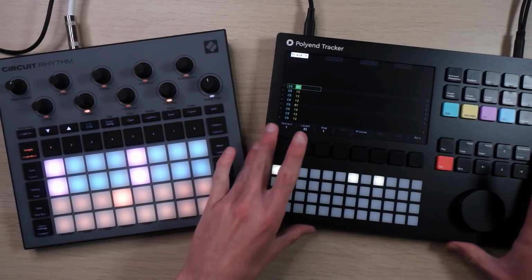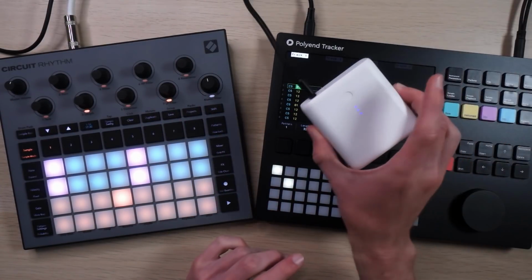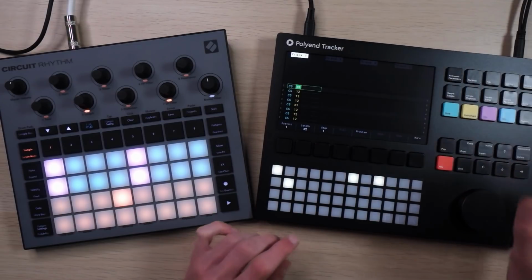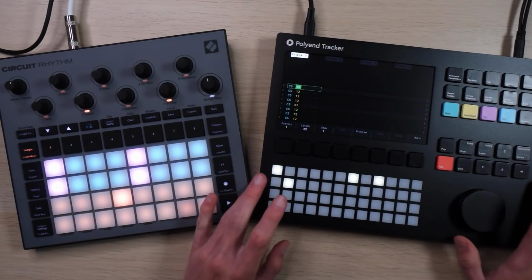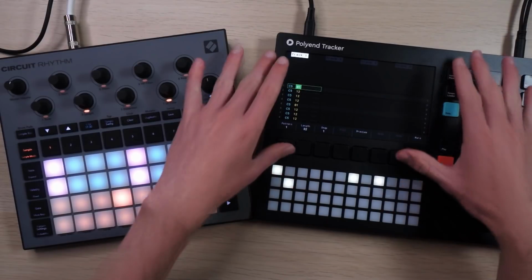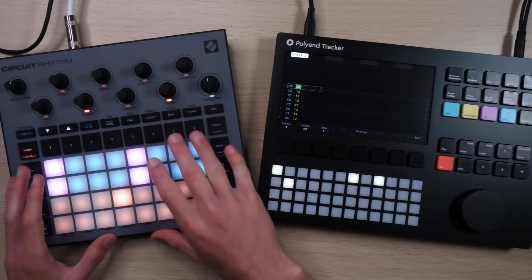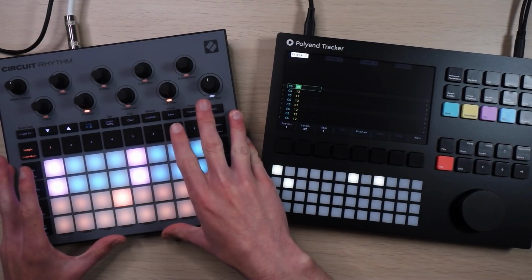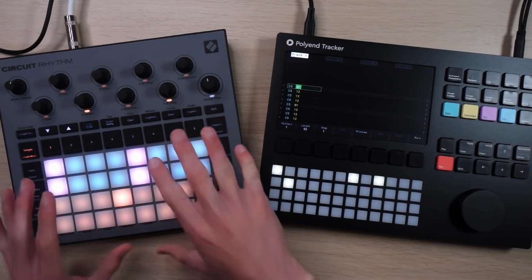The Tracker does have to be powered by an external source, but that power source can be just a regular phone charger power bank. That's plenty to get it to work portably, which is really not bad. And of course, the Tracker has a screen. The Circuit Rhythm does not. In the Circuit Rhythm's case, the pads are the screen, and a lot of people who have been using grooveboxes for a while end up preferring that.